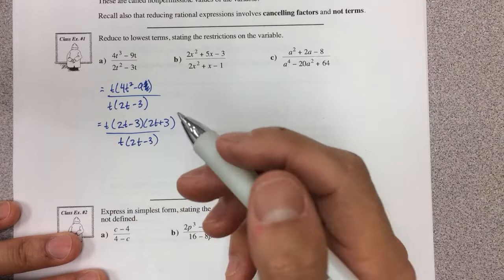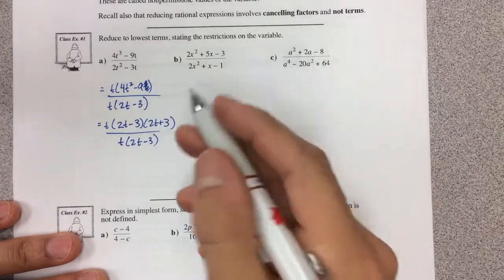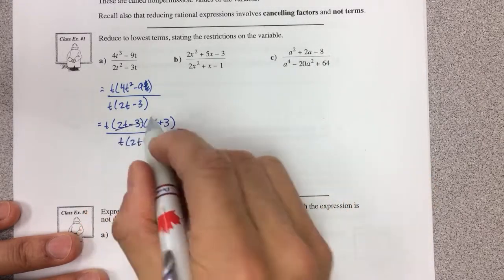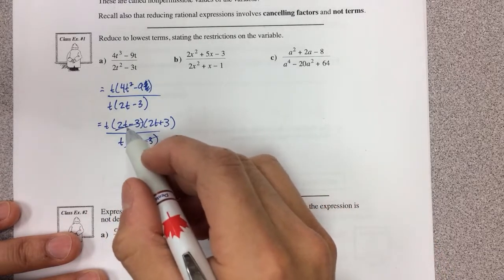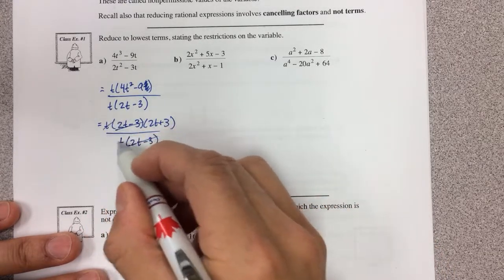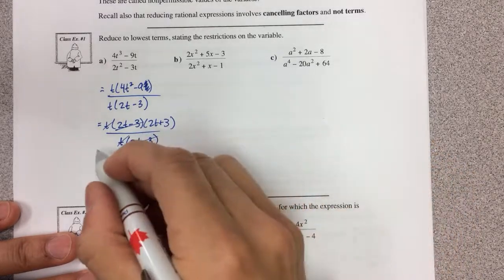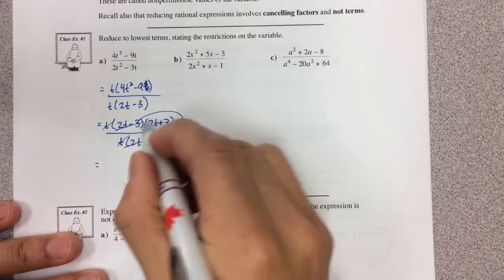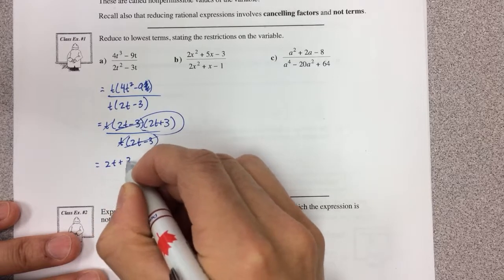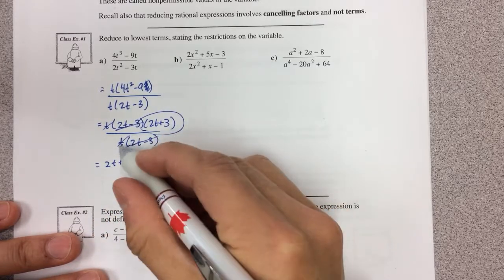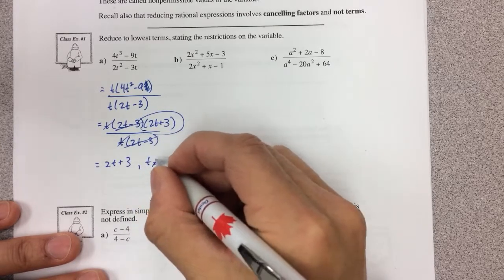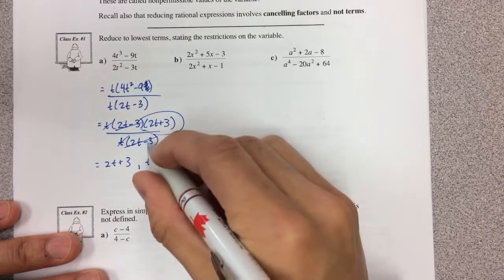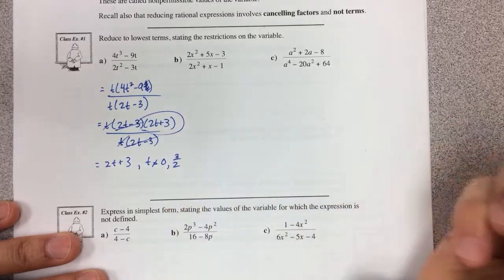The factors 2t minus 3 and t will cancel out, so my final answer is going to be 2t plus 3. However, because I have these variables on the bottom, t cannot equal 0 or positive 3/2.